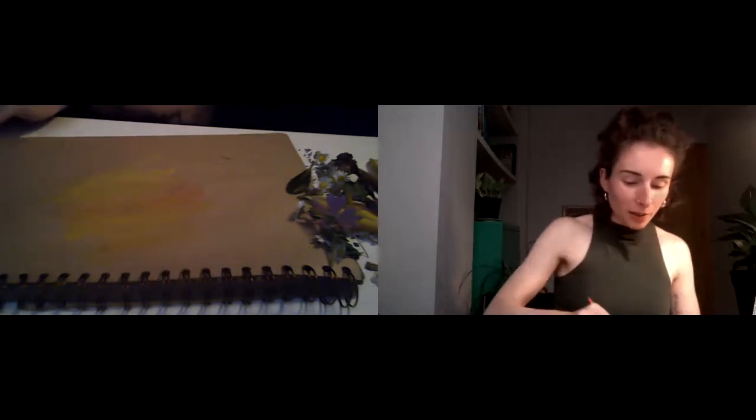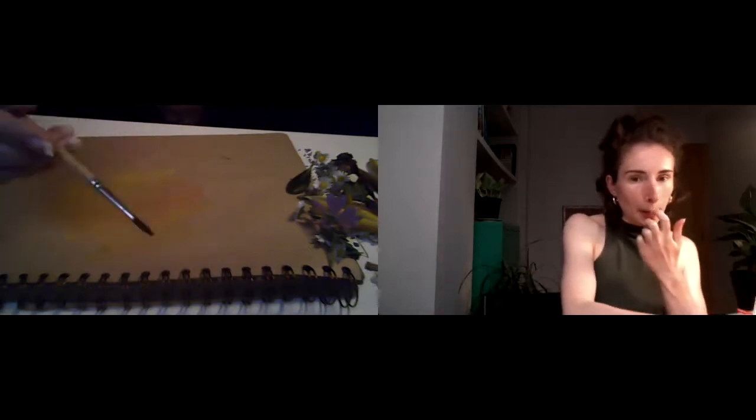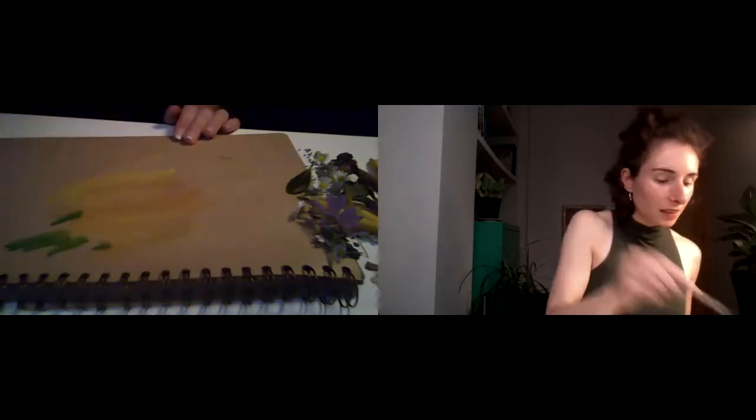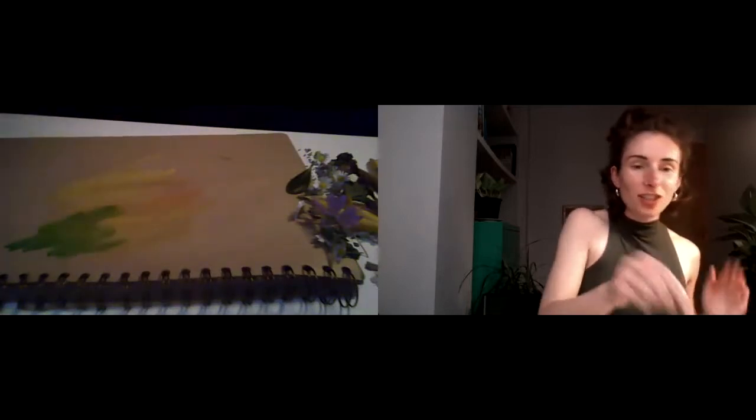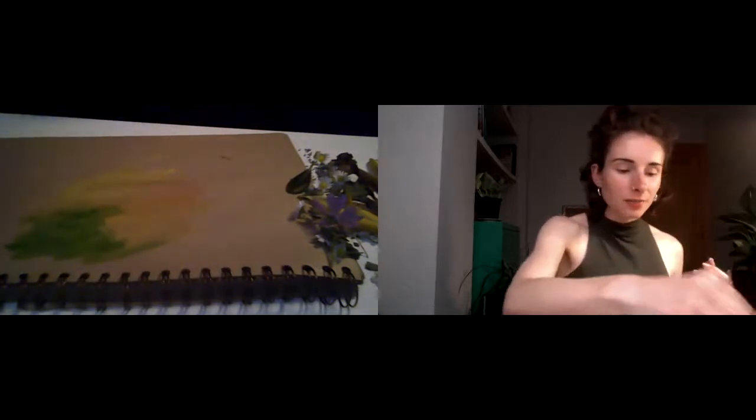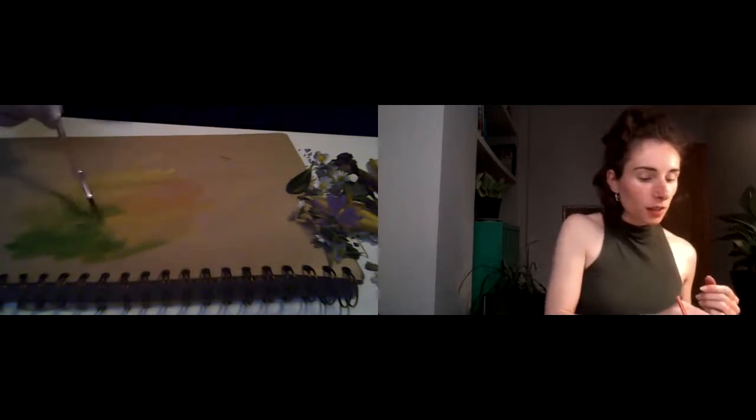I'm going to add a little bit of sort of fresh green. I don't know if you can see that. That really nice, like, I love that colour. It's almost the colour I'm wearing right now. To add again that sort of fresh feeling, to bring in that idea of new life.